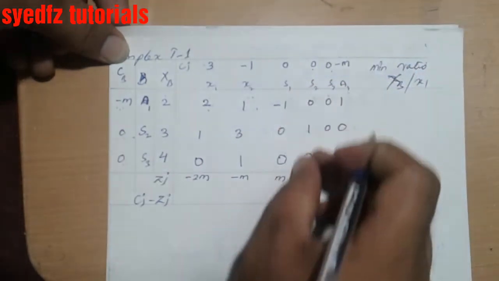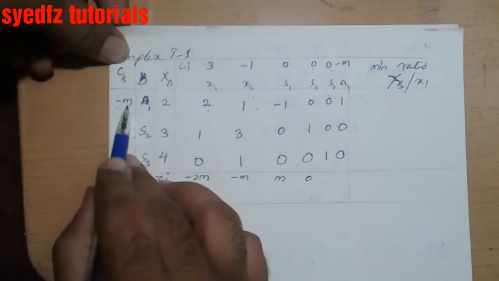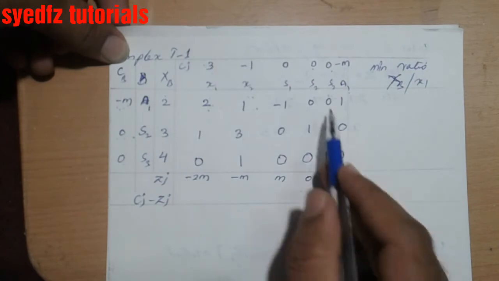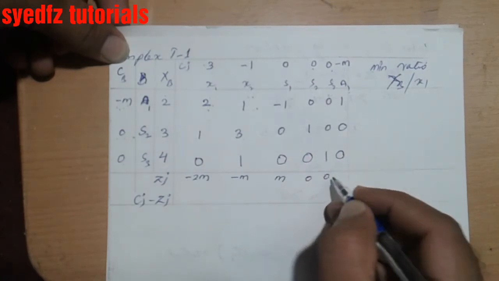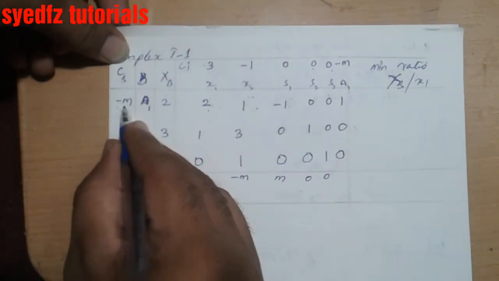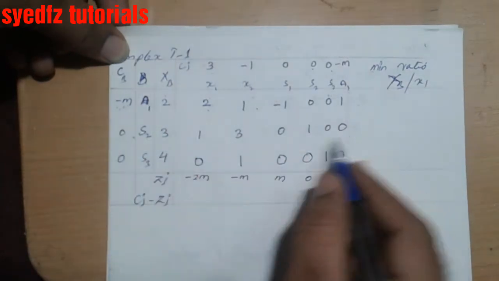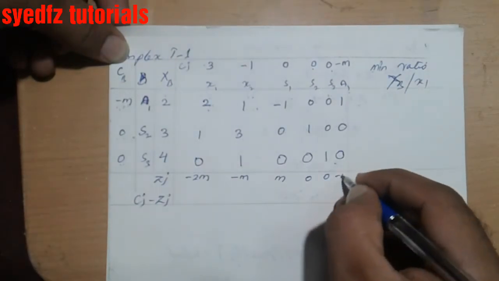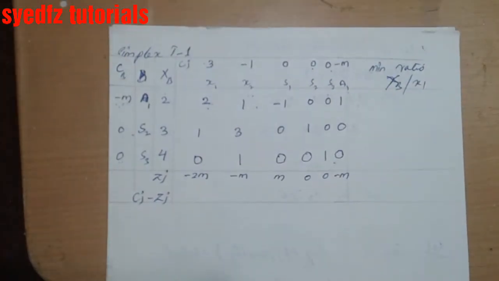Means complete column we have to take, like m into 0, 0, 0 into 0, 0, 0 into 0, 1, 0. So all became 0, means 0. Minus m into 1, minus m, 0, 0. This one we are multiplying, means minus m. We got.